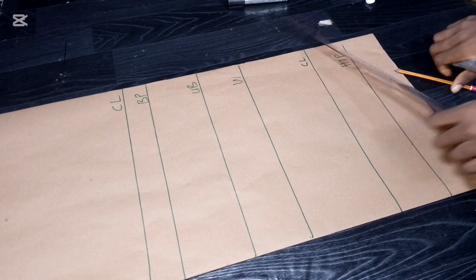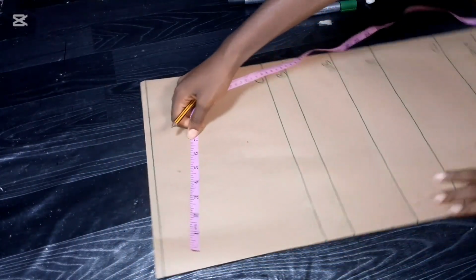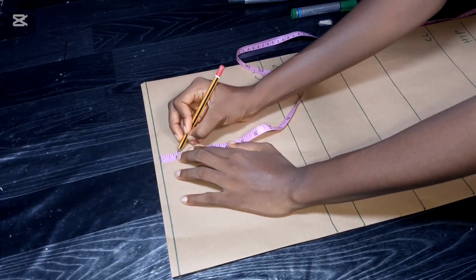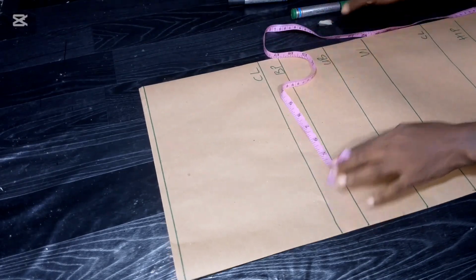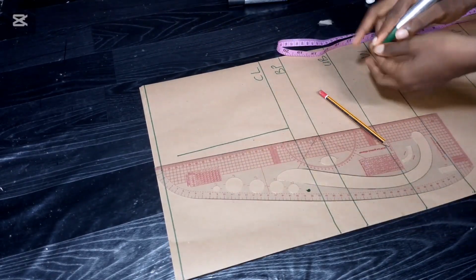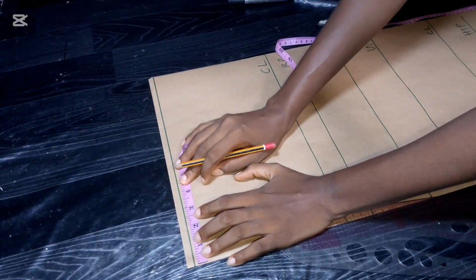Okay, so after marking all these lines and labeling it, I'm going to come to the top area and mark my shoulder measurement divided by 2. Mine is 7, which is 14 inches divided by 2. I came down by 1 inch and I mark my armhole depth, which is my distance from that 1 inch to the chest line. And to get that, it's my bust circumference divided by 6 plus 1.5.